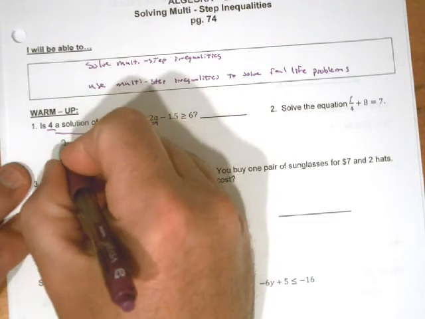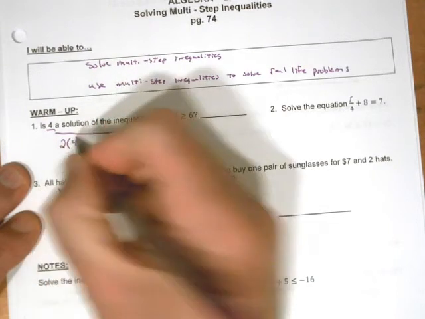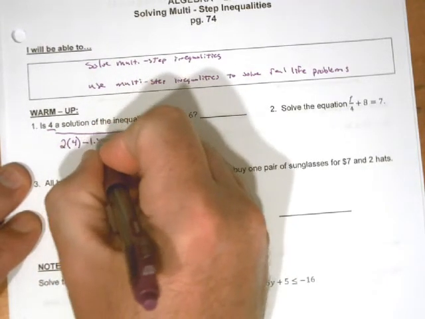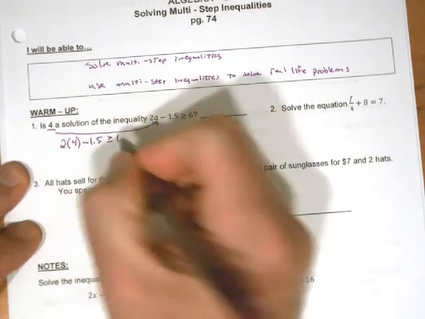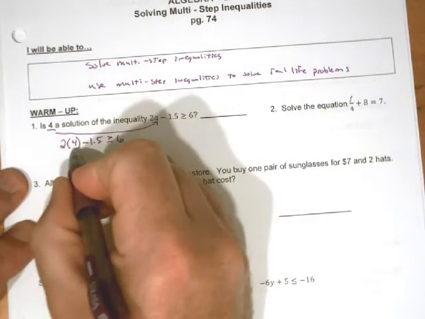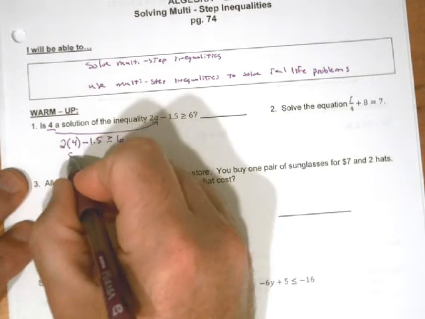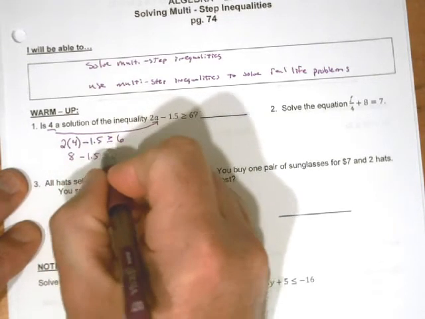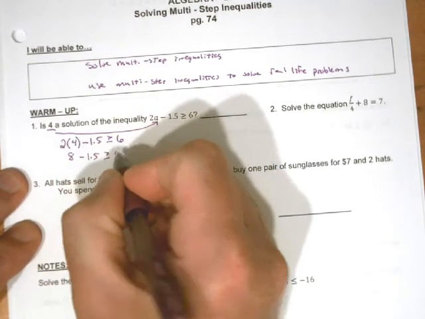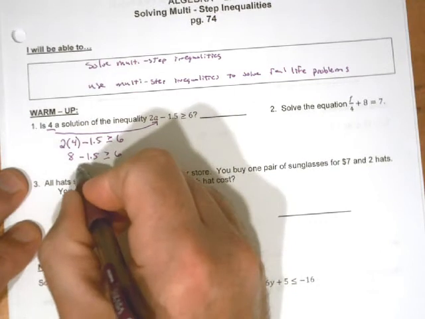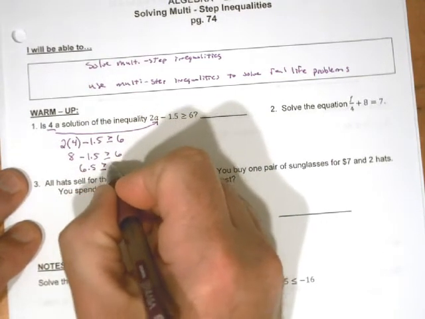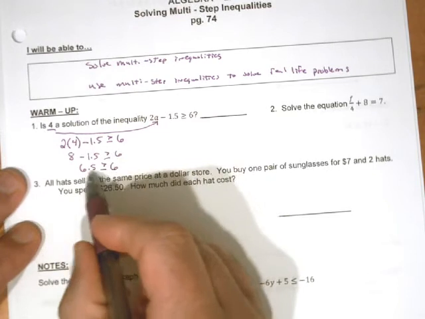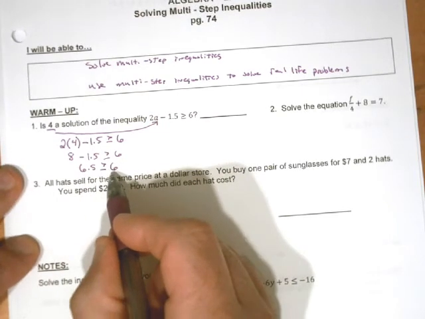So plug it in. 2 times 4 minus 1.5. Is that greater than or equal to 6? Cleaning it up, 2 times 4 is 8, minus 1.5. That has to be greater than or equal to 6. And cleaning it up one more step, 6.5 is greater than or equal to 6. Is that a true statement?